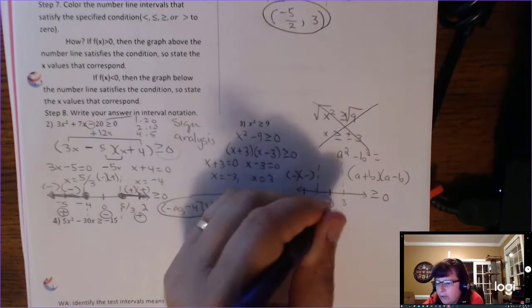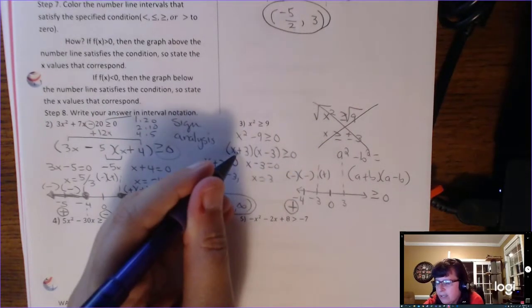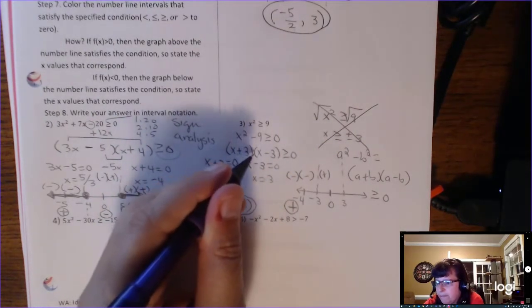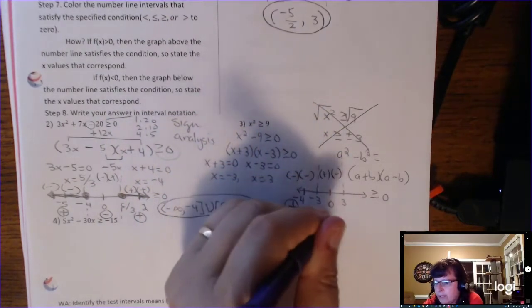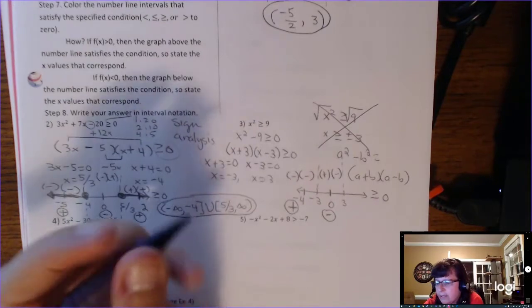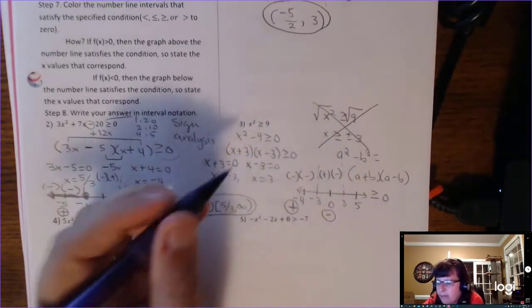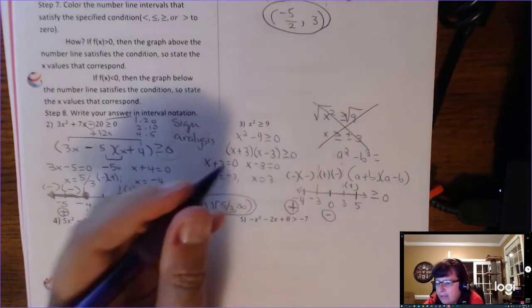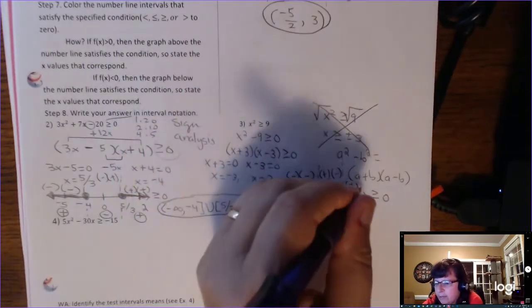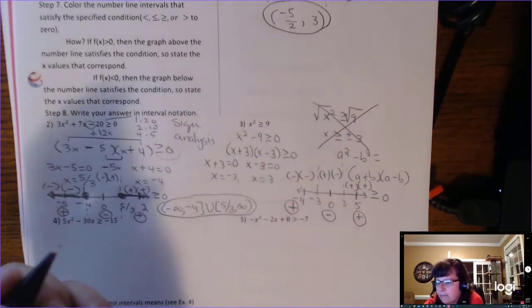If you put 0 in here, you'll get 0 plus 3, that's positive 3, 0 minus 3, that's negative 3, positive times a negative is a negative. Alright, put maybe the number 5 in there. 5 plus 3 is a positive 8. 5 minus 3 is a positive 2. Positive times a positive is a positive.